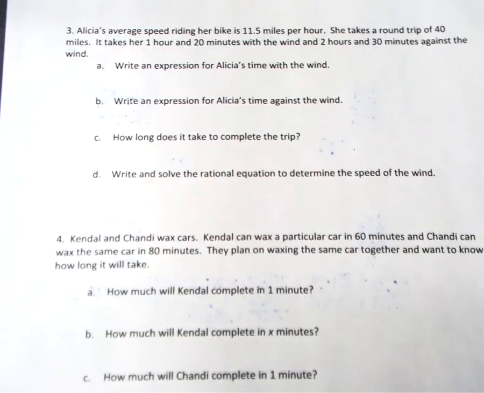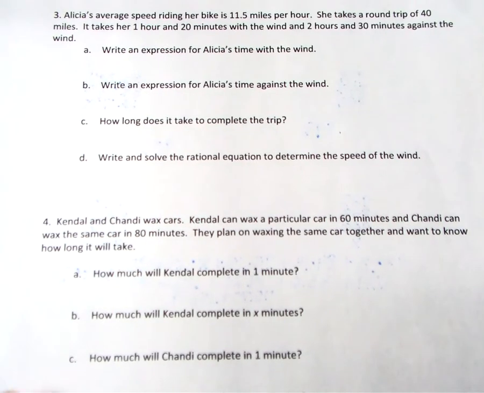Let's take a look at two more word problems. Alicia's average speed riding her bike is 11.5 miles per hour. She takes a road trip of 40 miles. It takes her 1 hour and 20 minutes with the wind and 2 hours and 30 minutes against the wind. We need to write an expression for Alicia's time with the wind.